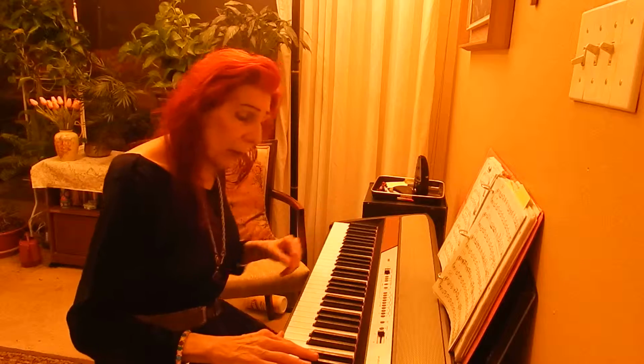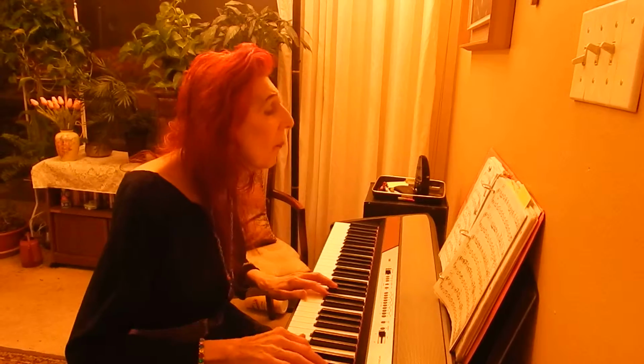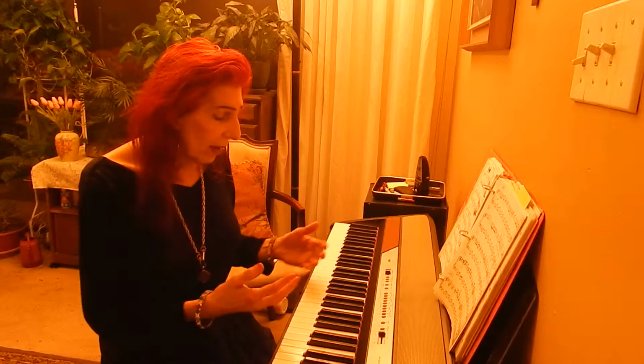But when you come to measure 7, it is so beautiful, this modulation, that you can make it a little more expressive. I wish I were playing on a grand piano with a much more sustaining treble. This instrument, as you know, has no ability to sustain in the treble.